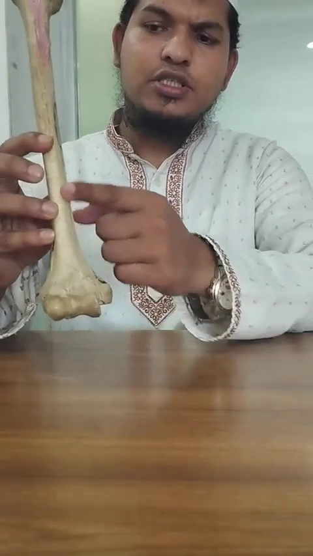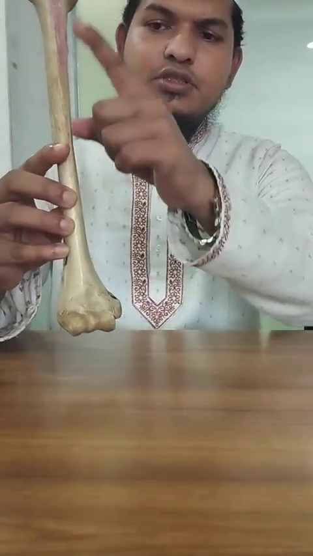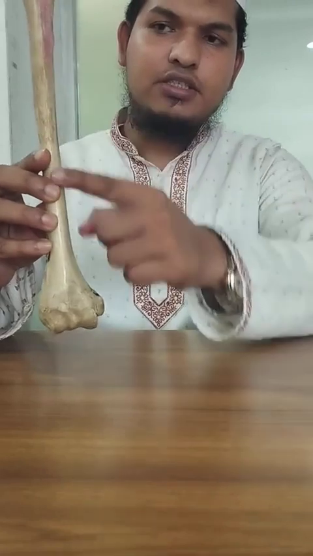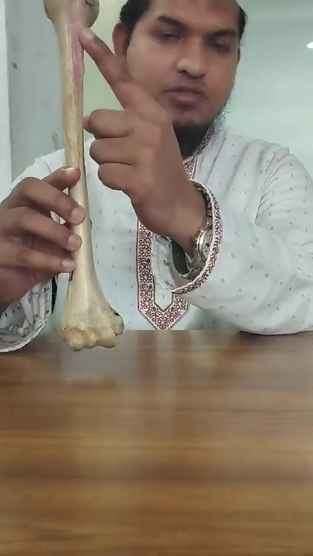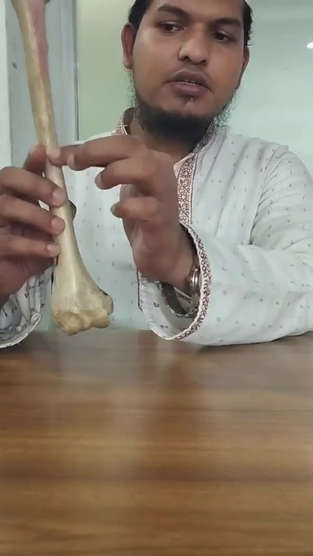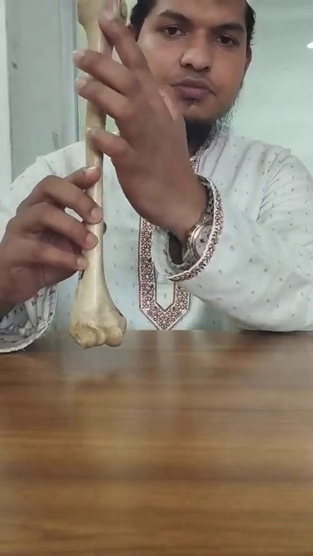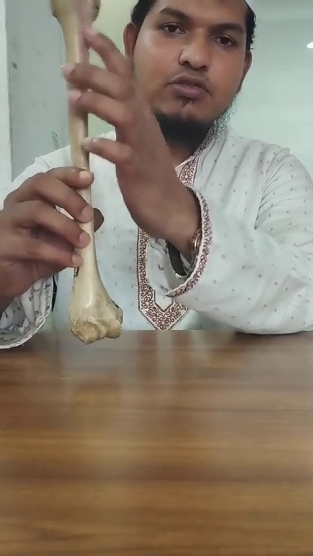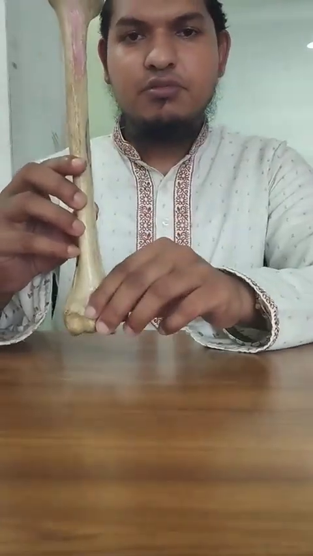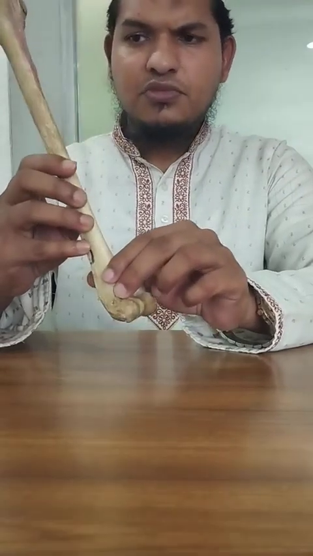The medial border extends up to the medial lip of the bicipital groove, and the anterior border extends up to the lateral lip of the bicipital groove. That's why the floor of the bicipital groove forms the upper part of the anteromedial surface.